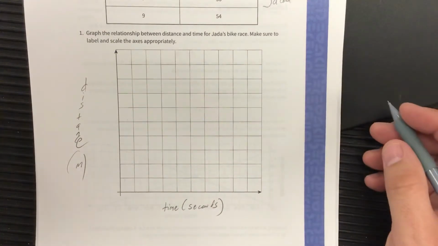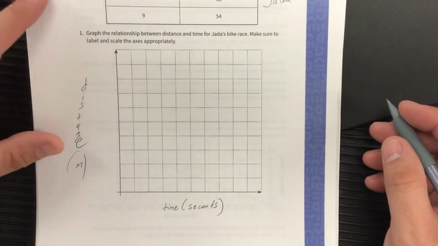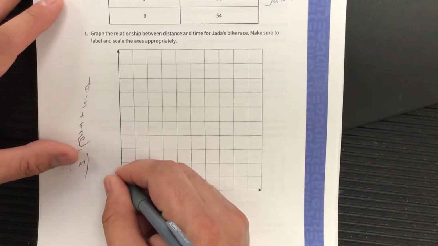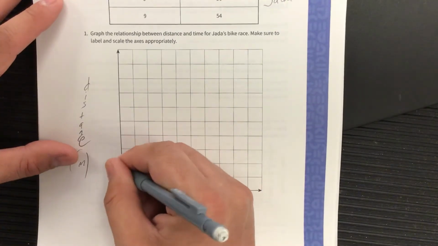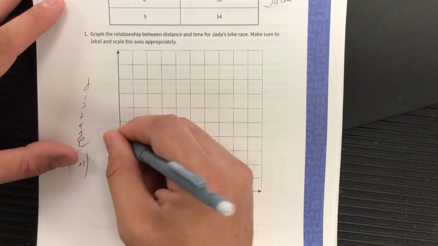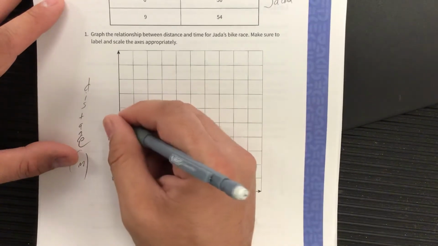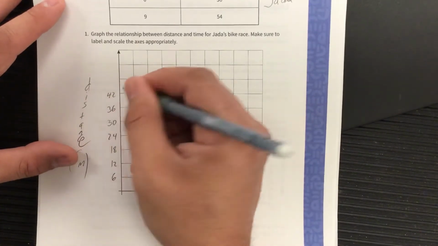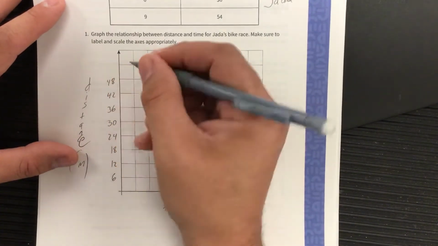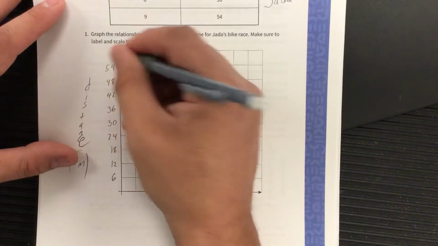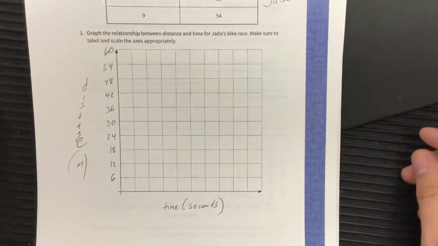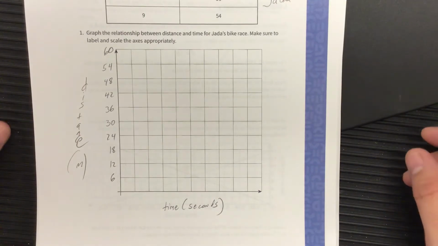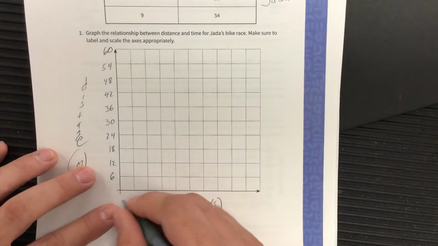Going by 6s: 6, 12, 18, 24, 30, 36, 42, 48, 54. That's what's nice about going by 6s, right? And on the bottom we said 1.